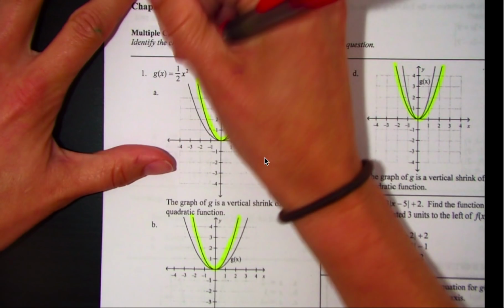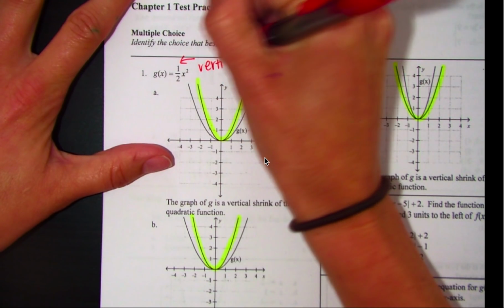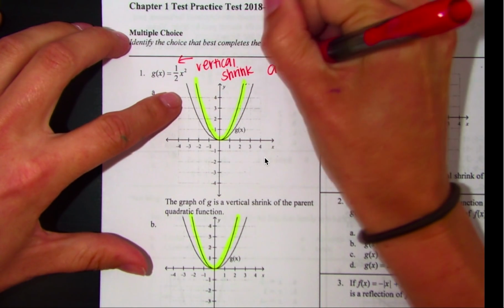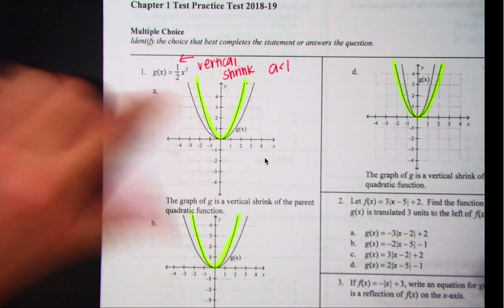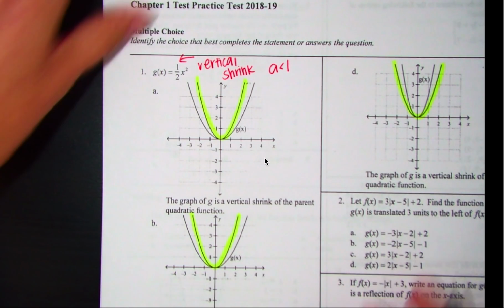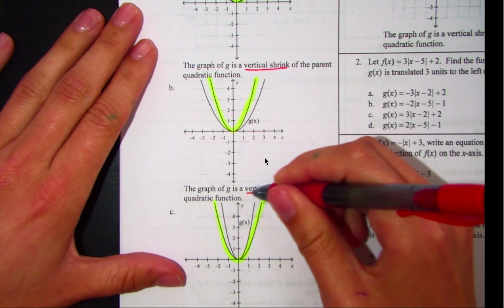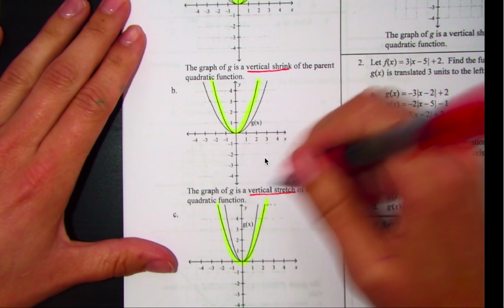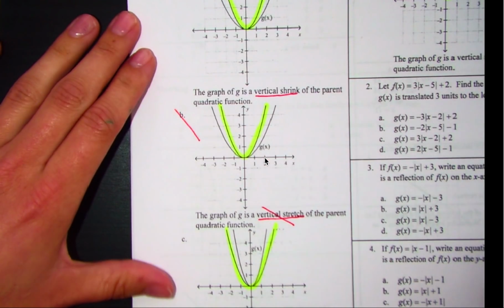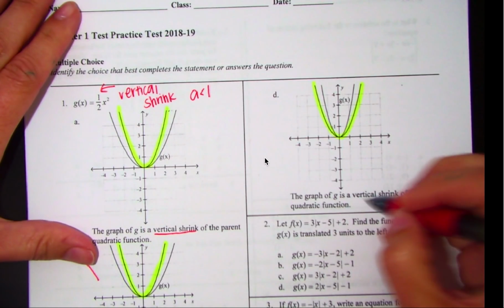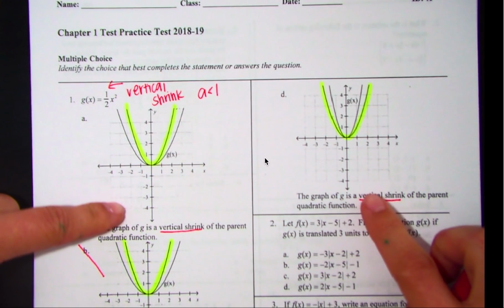So 1/2 is going to be a vertical shrink because my a value is 1/2, which is less than 1. So anytime you have a value less than 1, it's going to be a vertical shrink. So when I look through these options, I can see that we're talking here about a vertical shrink. In part B, they say that graph G is a vertical stretch, and that is incorrect. So I know my answer is not B. And C, again, they use vertical stretch, which is incorrect. And then part D, we're talking about a vertical shrink. So we know our options are going to be A or D.